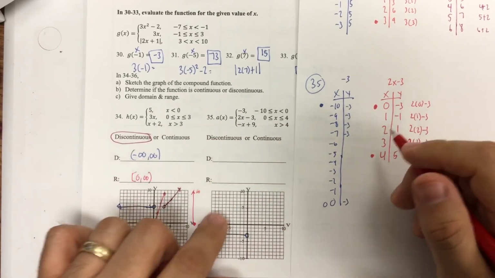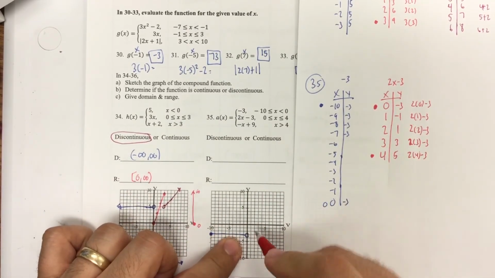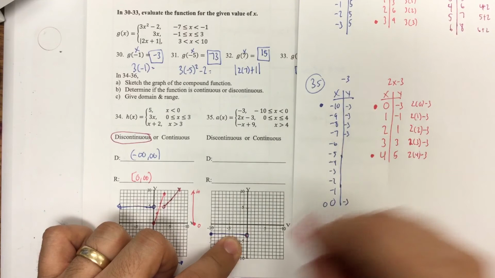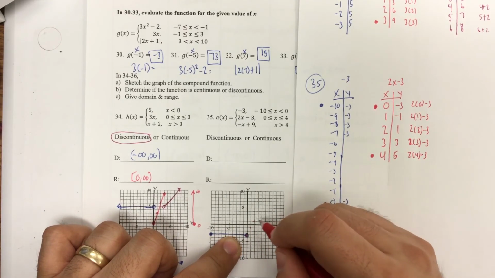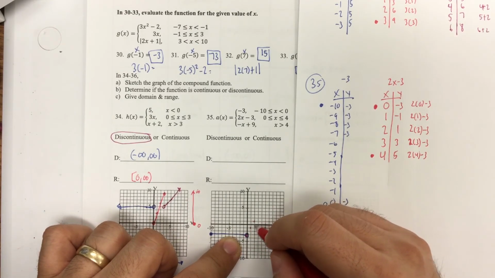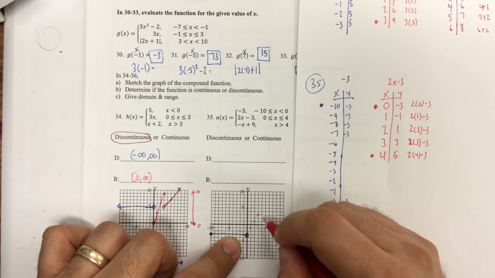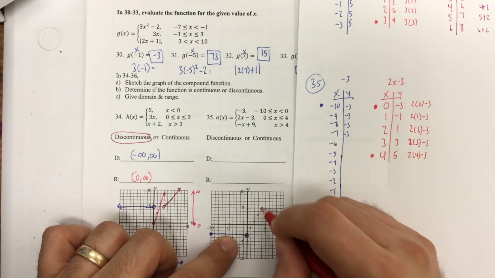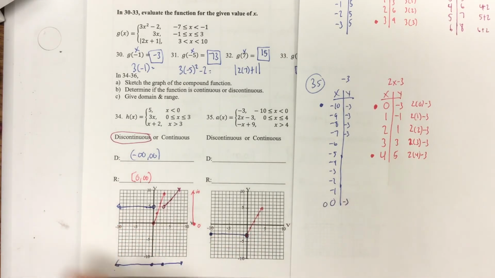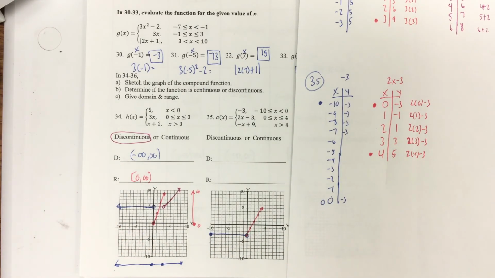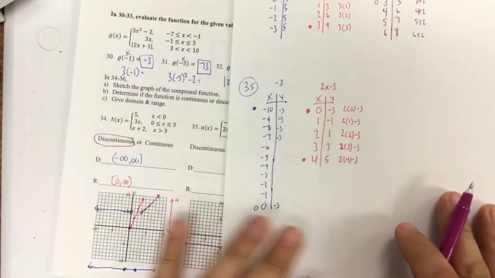So let's go ahead and start at 0, -3. And you notice there's an open circle that gets filled in by this point. 1, -1, 2, 1, 3, 3, and 4, 5. And this one is also a closed circle. Okay, good. Make our dots connected. Then our last one is -x plus 9.